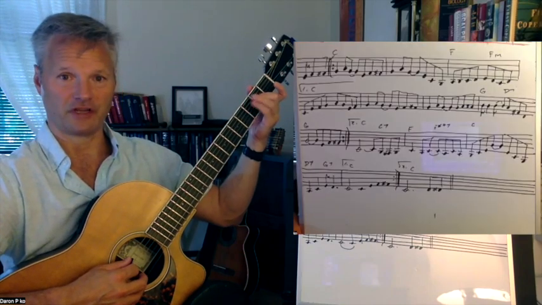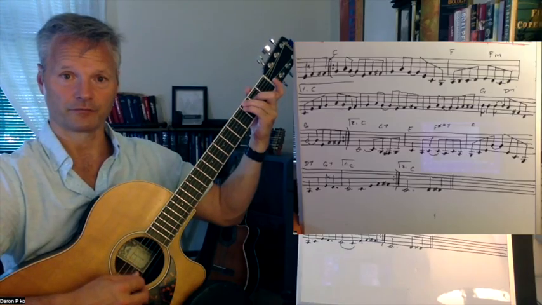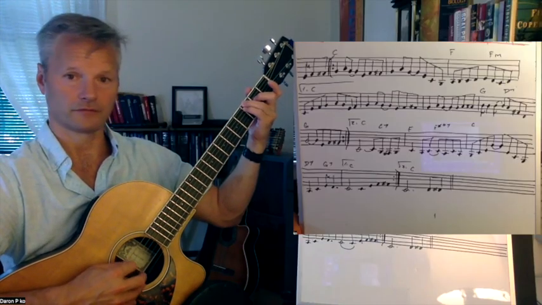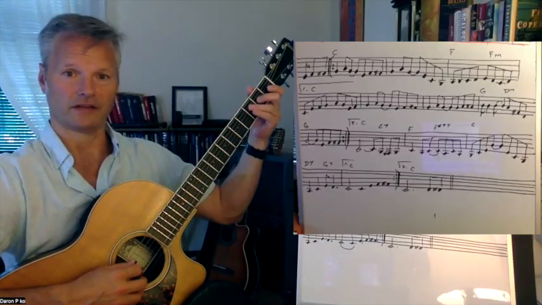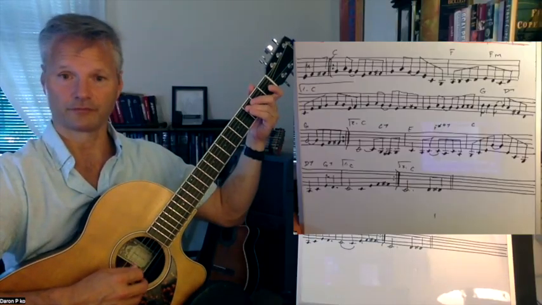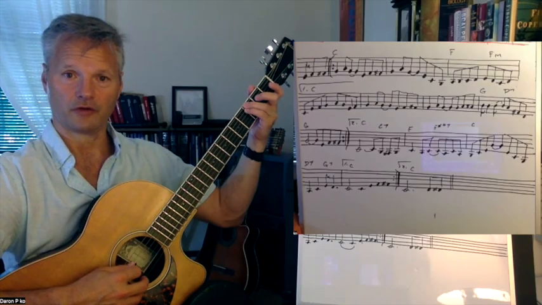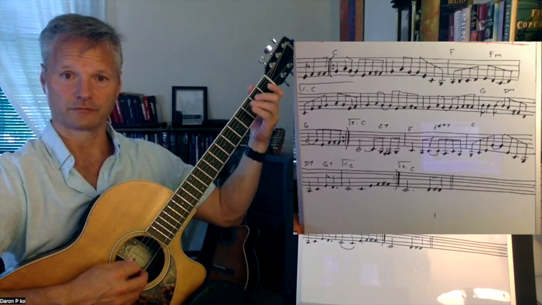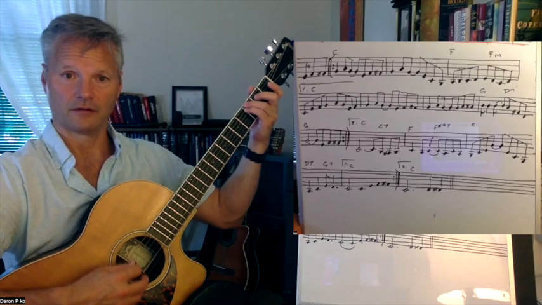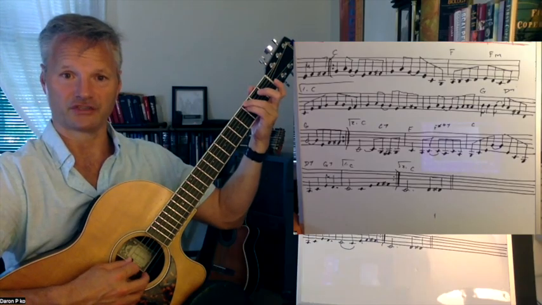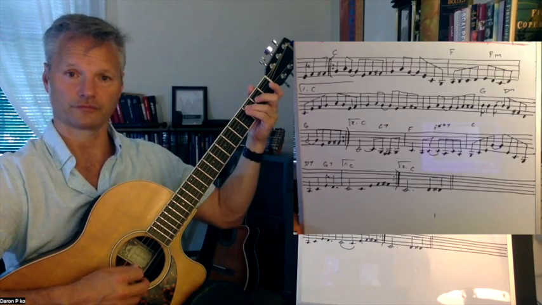Run up our C arpeggio again from the low G, and back down. So we get 3s and 5s on the F. I'm going to have played that with my ring finger. But then I put the ring finger on the 6th string and pinky on that note.